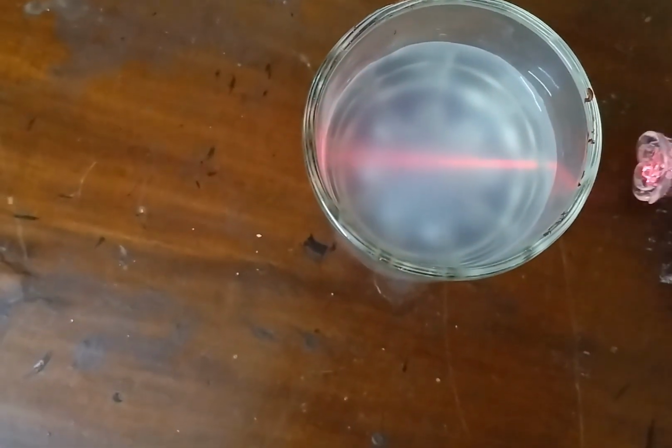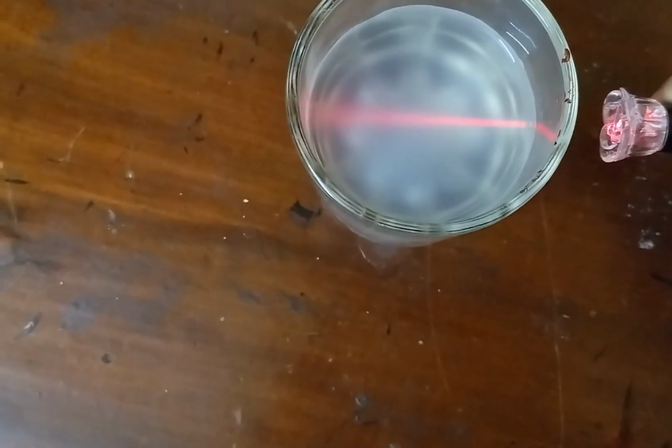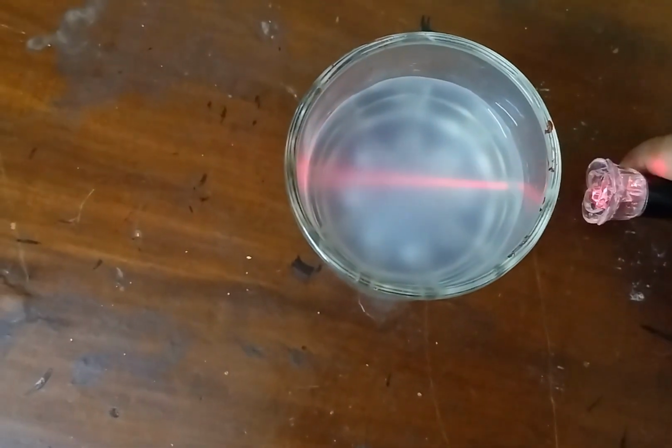Let's take a glass of starched water. It looks cloudy compared to plain water. When light passes through starched water, we can see the light path more clearly.